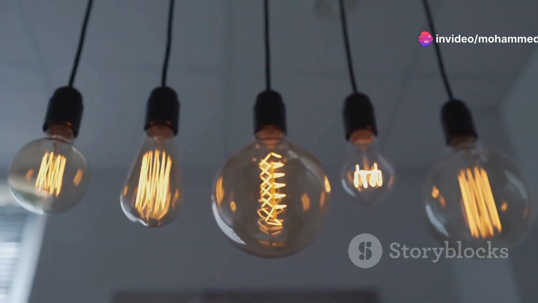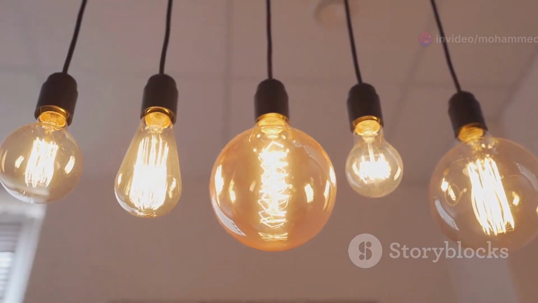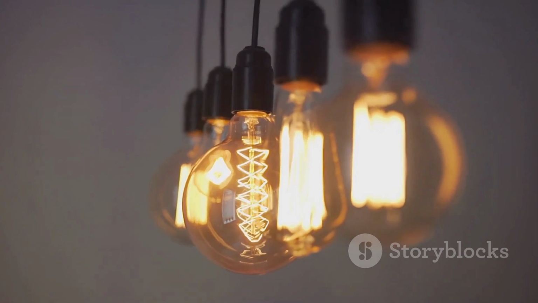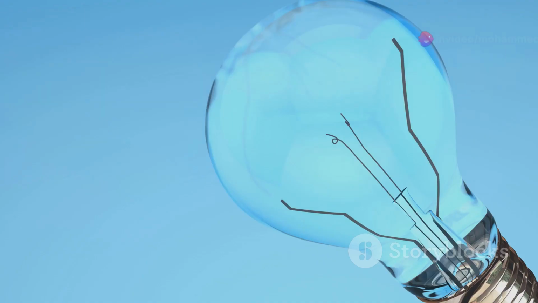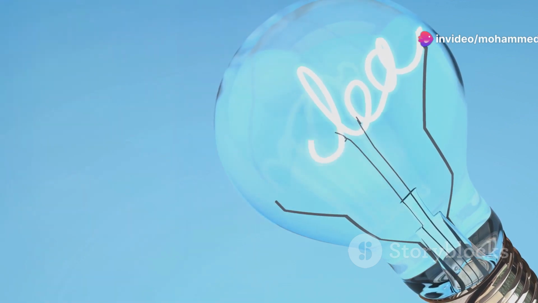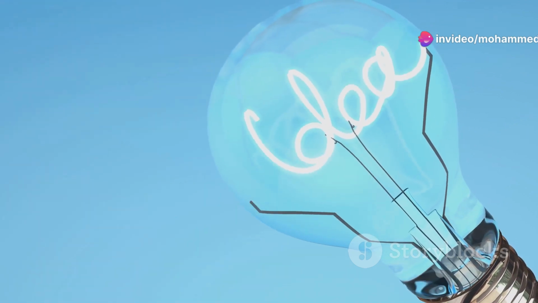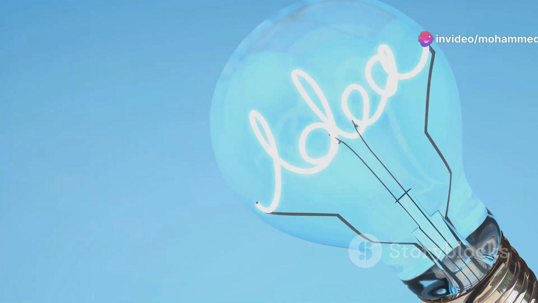Next, we have the conductors. These are the roads that our electron cars travel on. Conductors are materials, such as wires, that allow the flow of electric charge. Then, there's the load. This is the destination for our electron cars, where they do their work. The load is a device or component that converts electrical energy into other forms. It could be a light bulb emitting light, a motor turning, or a heater warming up.